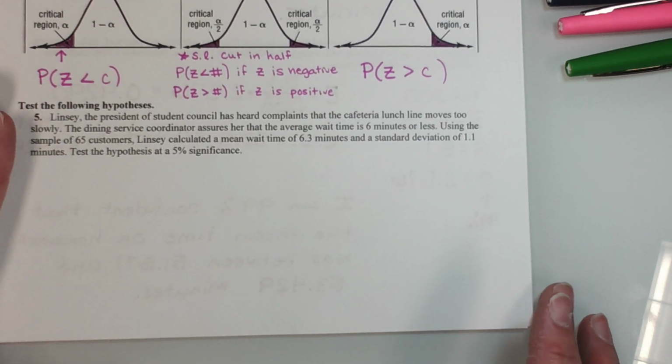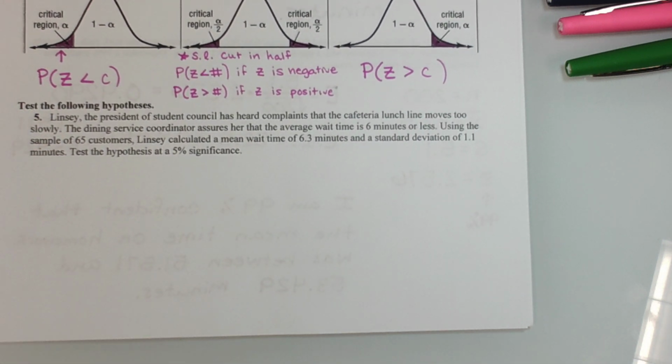So, trust the process. Let's get into an example.